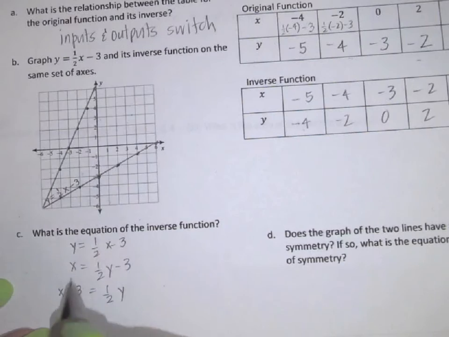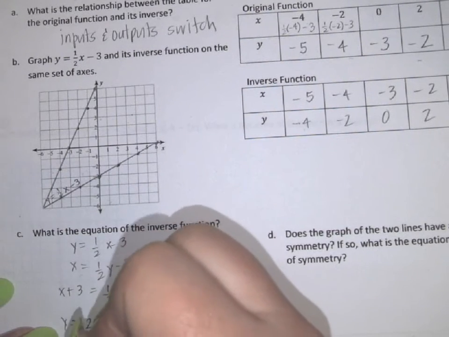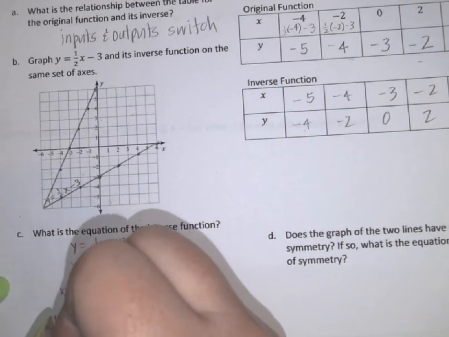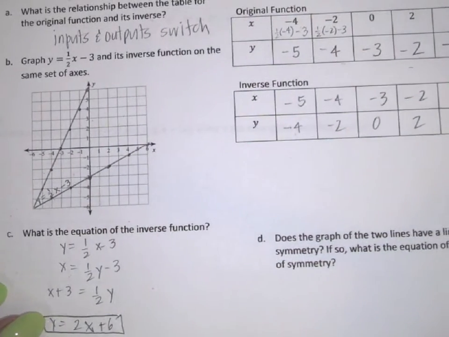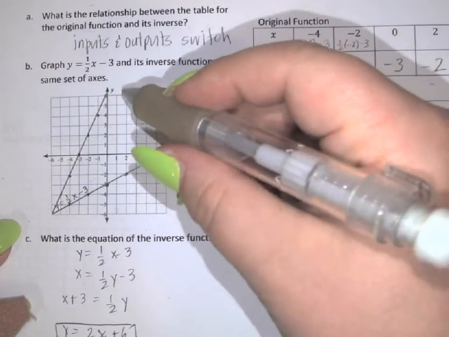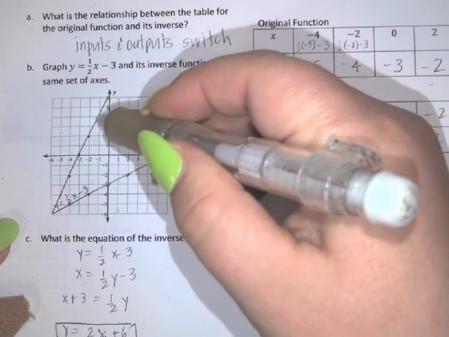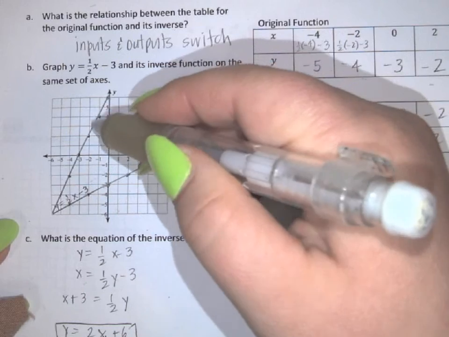So remember, you need to multiply everything. So you get y equals 2x plus 6. Okay, and you'll see that here on our graph, right? 6 here is our y-intercept, and this is clearly a slope of 2, right? It goes up 2 over 1.